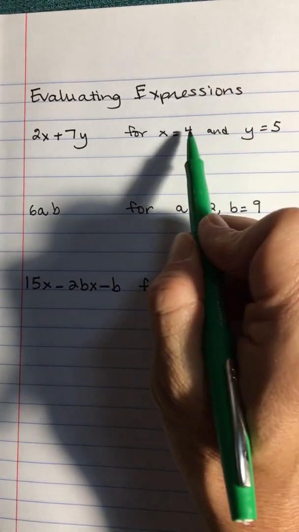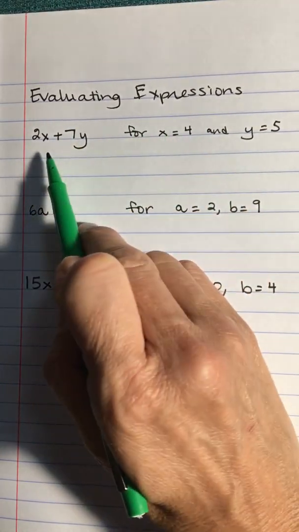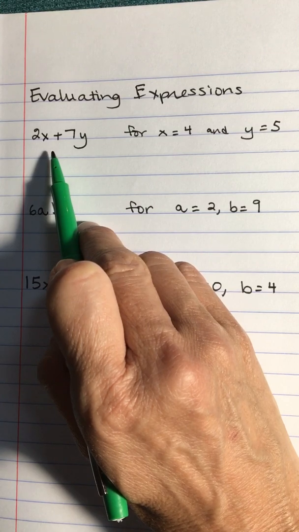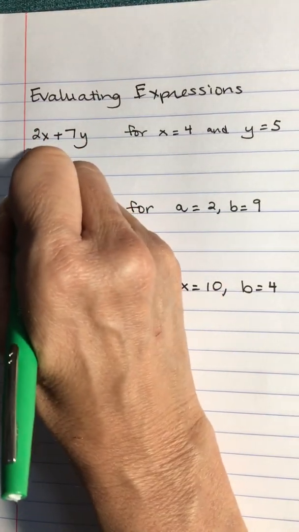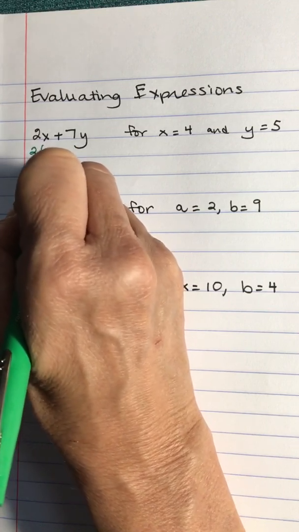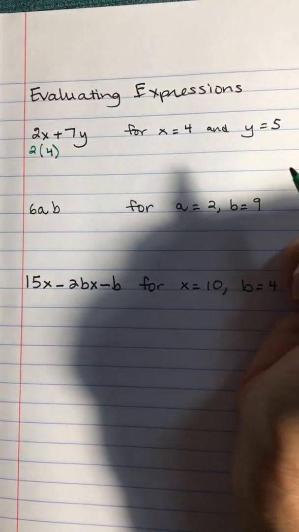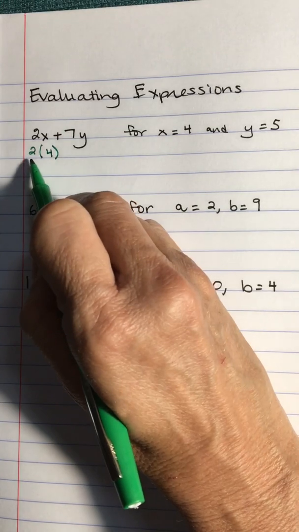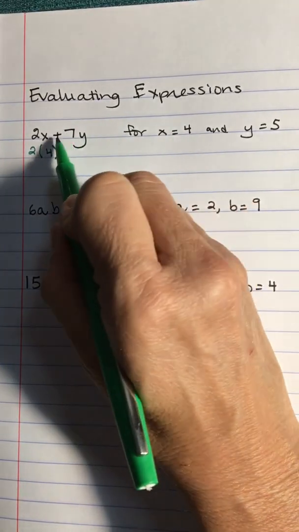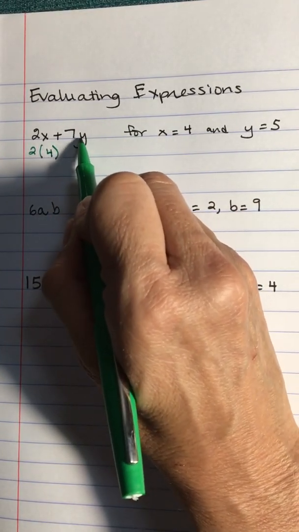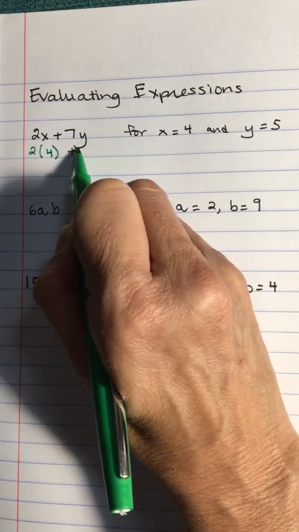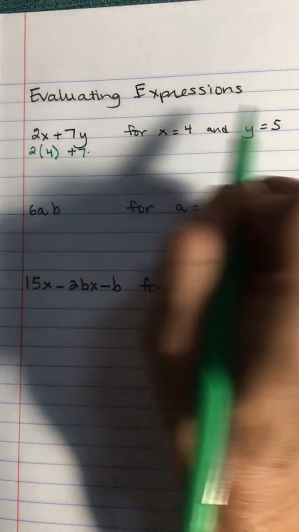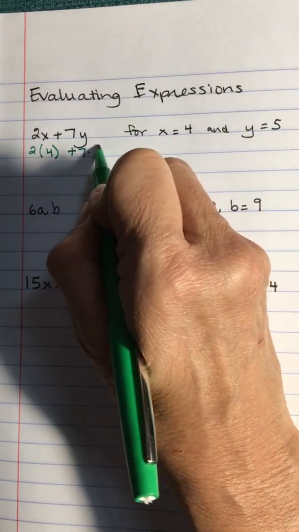So what we're going to do is take the number 4, and every place we see an x in the expression, we're going to plug in the number 4. So it'll be 2 times x, now it'll be 2 times 4. I'm going to show my multiplication just by putting that 4 in parentheses right up next to the 2, no symbol in between. Then I have plus 7y, 7 times y, that's the operation that we don't see there.